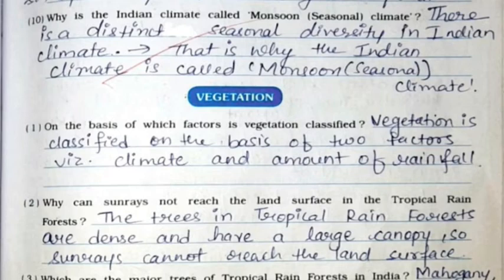First one, on the basis of which factors is vegetation classified? Vegetation is classified on the basis of two factors, climate and amount of rainfall. Second, why can sun rays not reach the land surface in the tropical rainforest? The trees in tropical rainforests are dense and have a large canopy, so sun rays cannot reach the land surface.